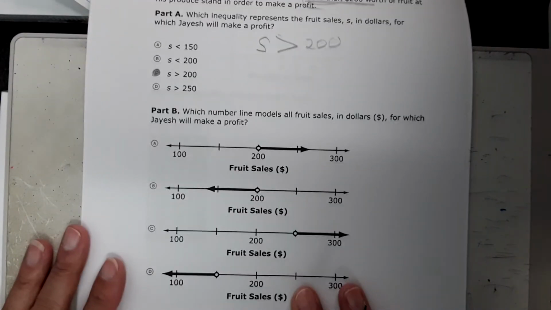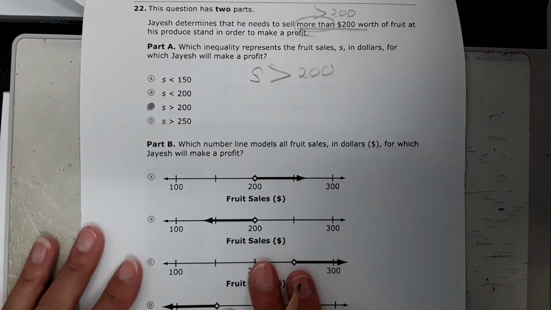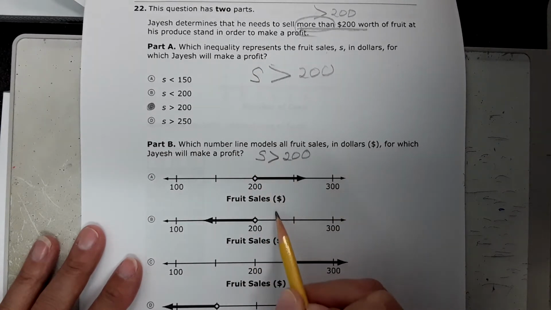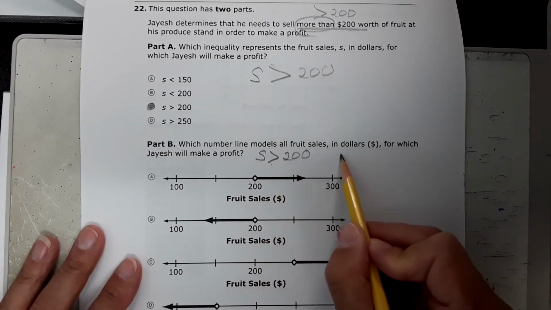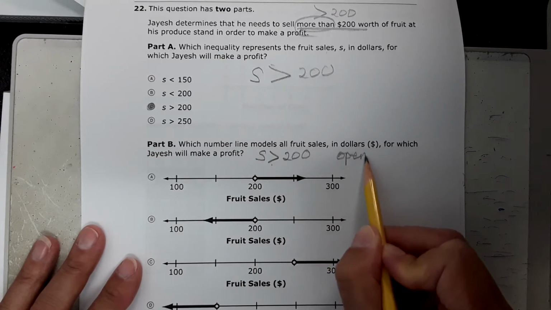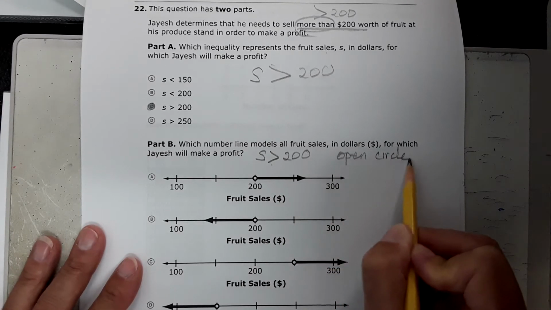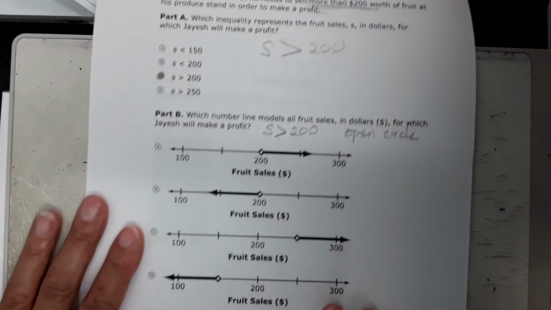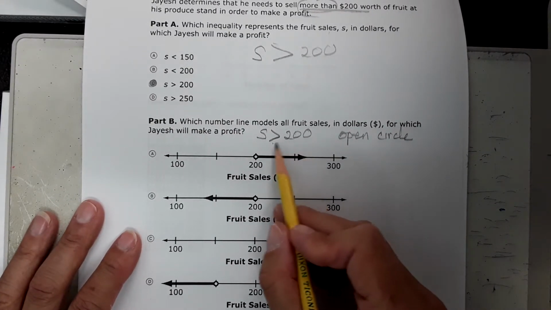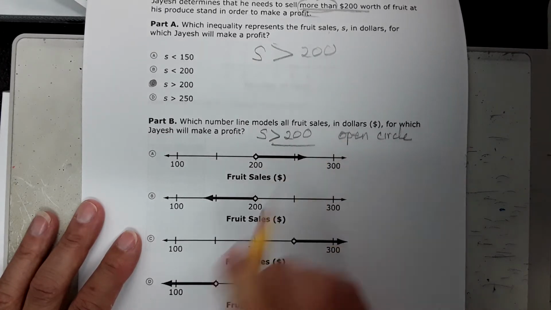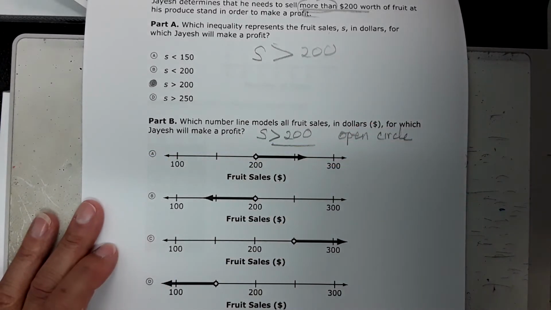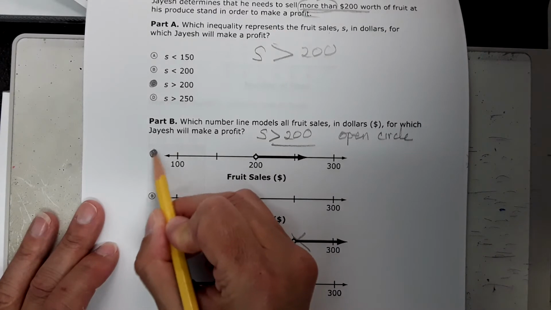Then they want us to figure out which one is the graph. So I have to graph S is greater than 200. If it's greater than, it's going to be an open circle on the number. So I'm going to look for those that have an open circle. All of them have an open circle, so we're good. It's greater than 200, so wouldn't the answers be going to the right? Well, this one didn't start at 200, this one didn't. So the only possible answer is A.